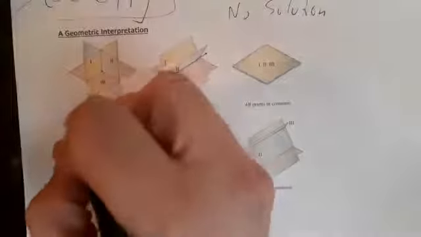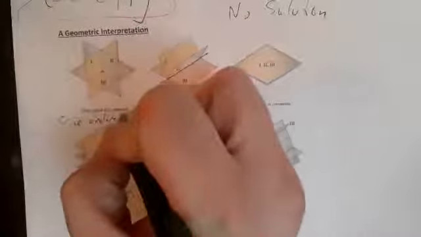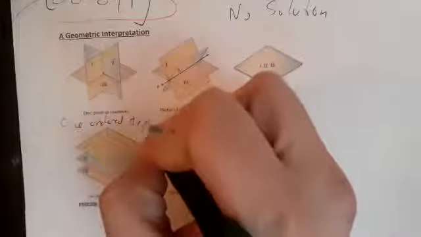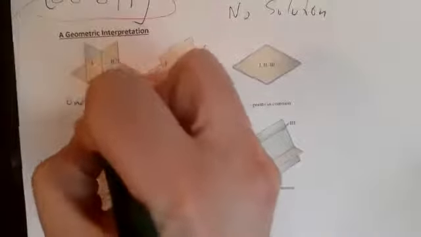If they intersect at 1 point, that's going to be one ordered triple, one solution, right? It's one solution, but it's 3 numbers. So I don't want to confuse y'all with that. It's 1x, 1y, and 1z that go together.